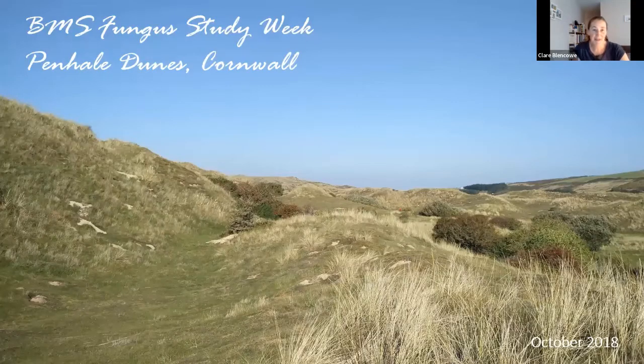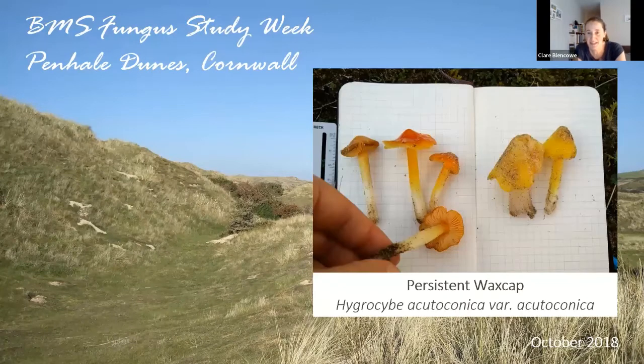And I went along to the BMS Fungus Study Week down in Cornwall, where we came across some more absolutely stunning wax caps growing in the dunes. I think this one was persistent wax cap, Hygrocybe acutoconica. So that's how I started getting into it and building up a feel for fungi.